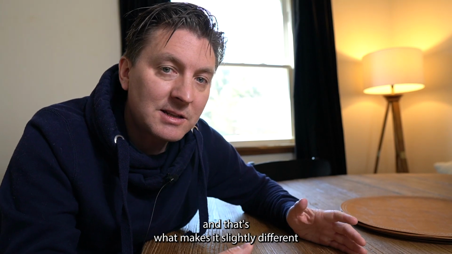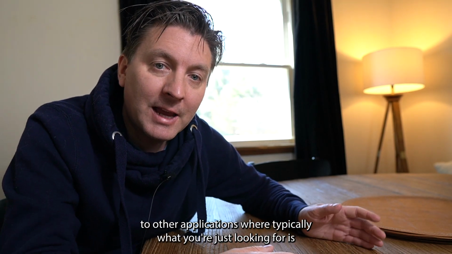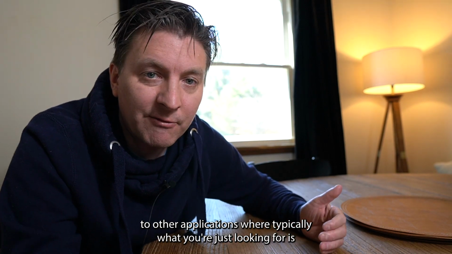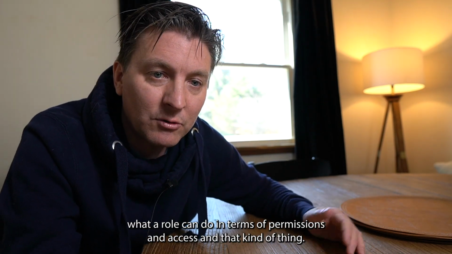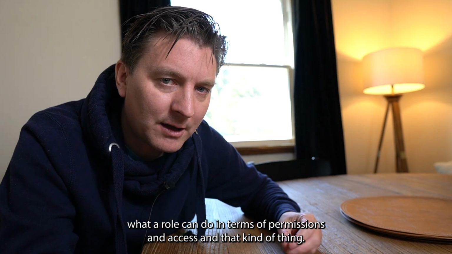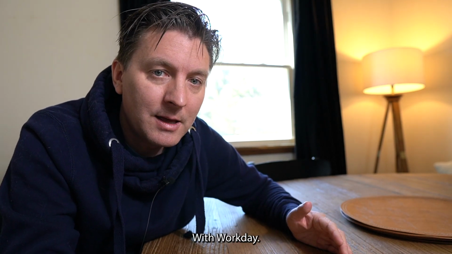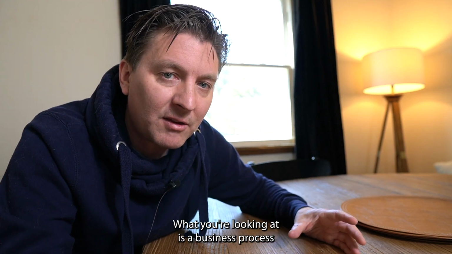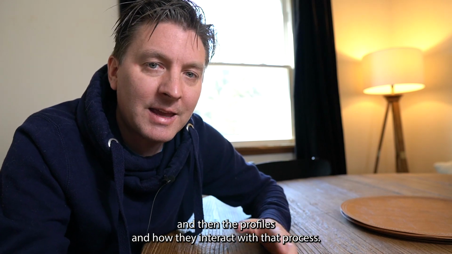And that's what makes it slightly different to other applications, where typically what you're just looking for is what a role can do in terms of permissions and access and that kind of thing. With Workday, what you're looking at is the business process and then the profiles and how they interact with that process. Hope that's been helpful.